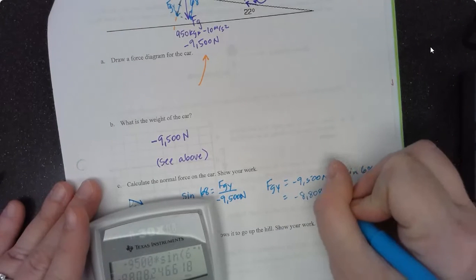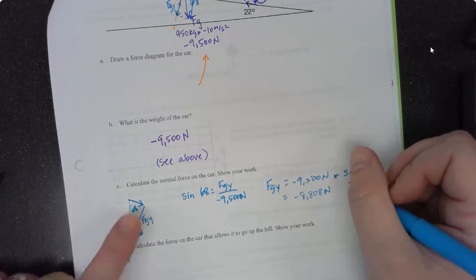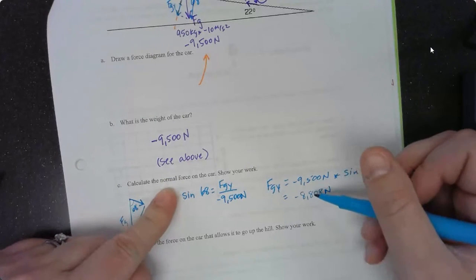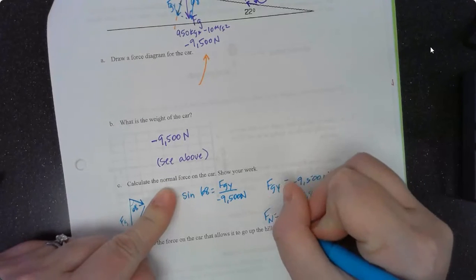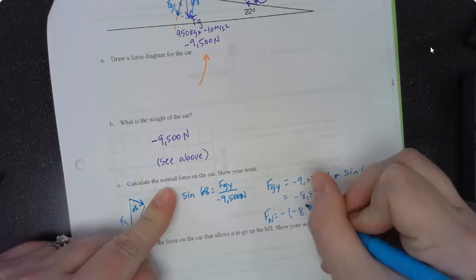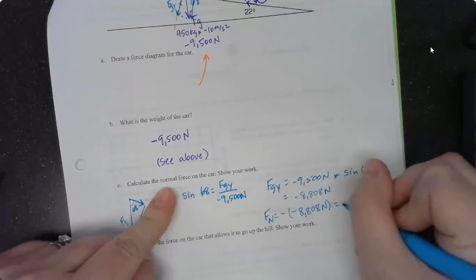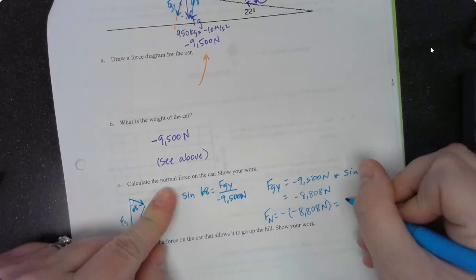8,808 newtons. So to figure out normal force, I know that this has to be equal in magnitude and opposite direction. So normal force is going to be minus minus 8,808 newtons. So positive 8,808 newtons.